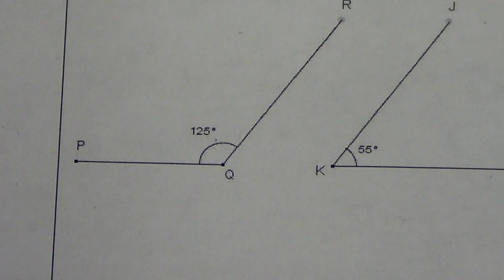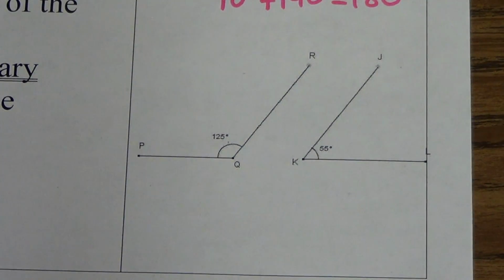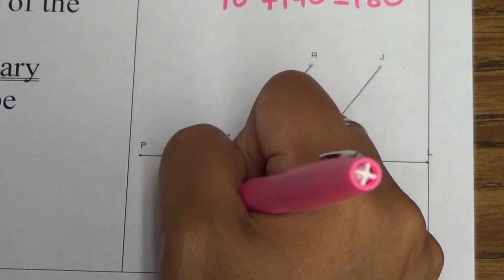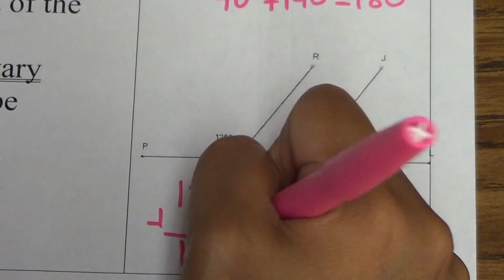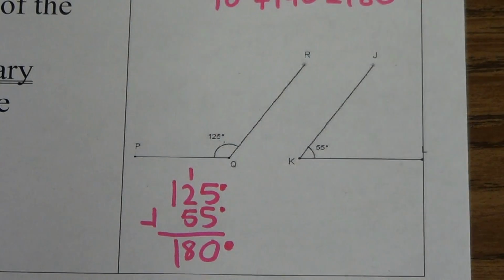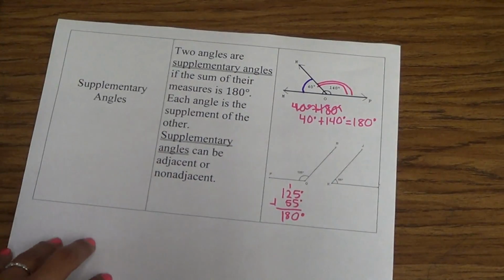Now, if you want to zoom in on those numbers. And the reason they're supplementary is because if I add them together, so if I add 125 and 55, I will get 180 degrees. So that is our vocab for the rest of this chapter.